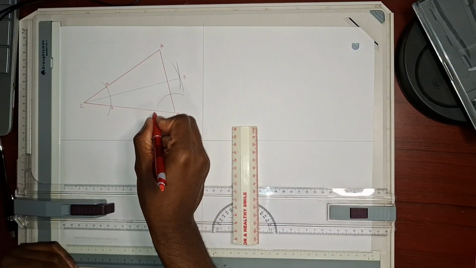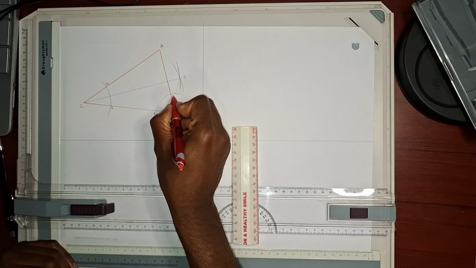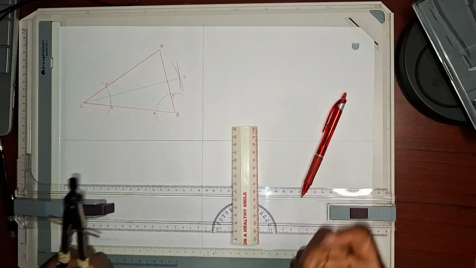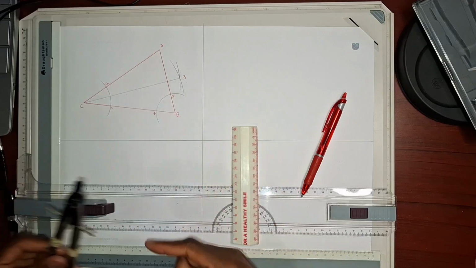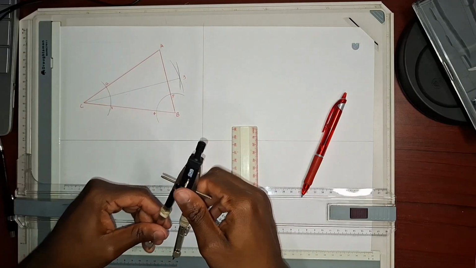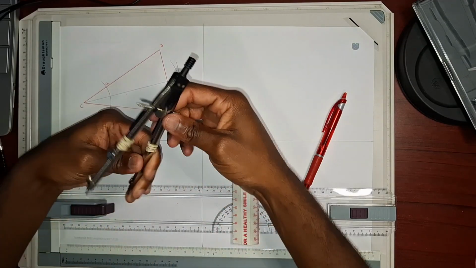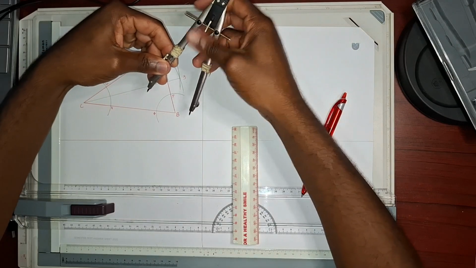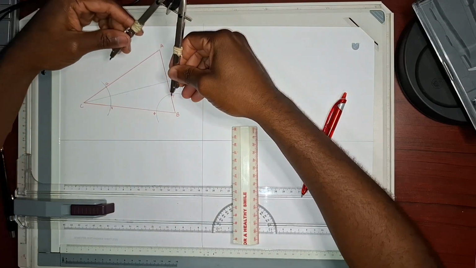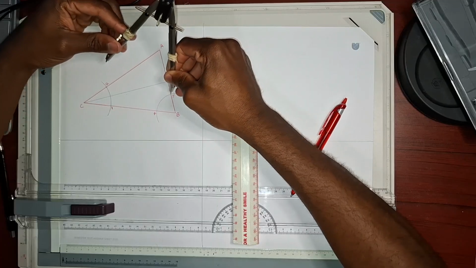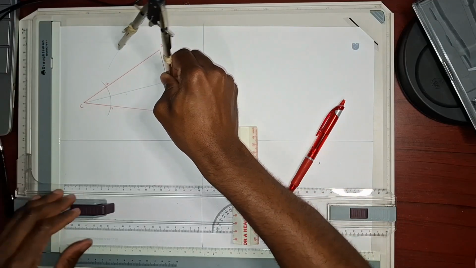Now this we will call number 4. That we will call number 5. So again, if you don't want this to be inside your triangle, because now it will make your work untidy, you can put it outside the triangle. Just open your compass to be big enough, right? Then you place it at 5. We can start at 5, doesn't matter.